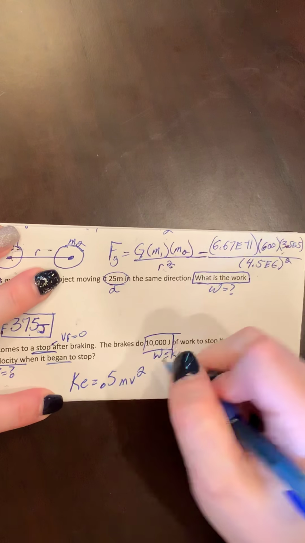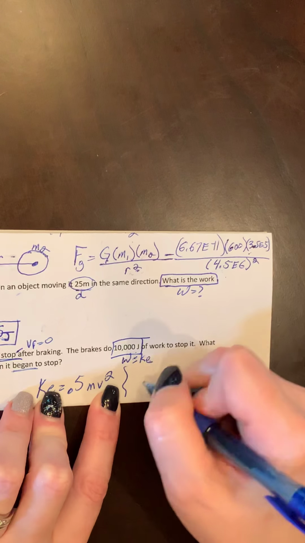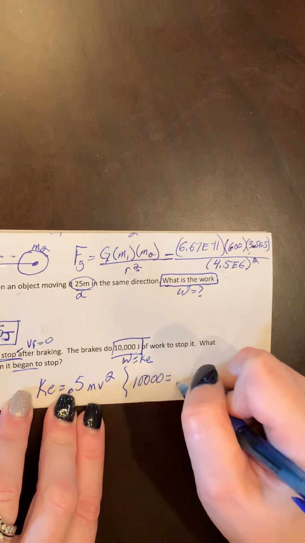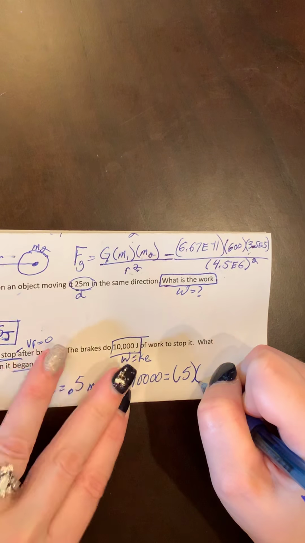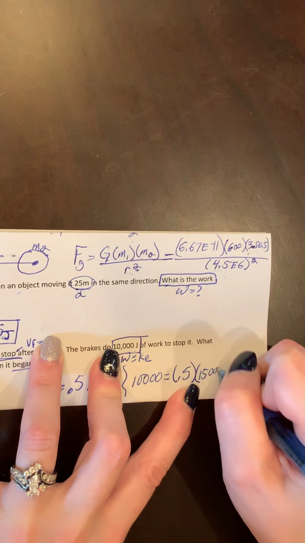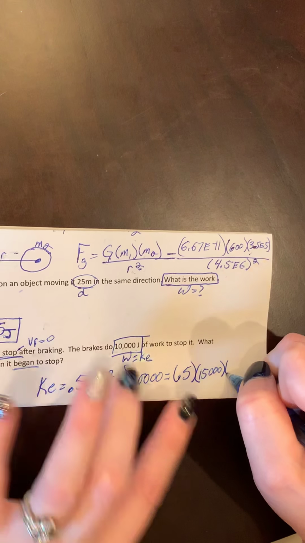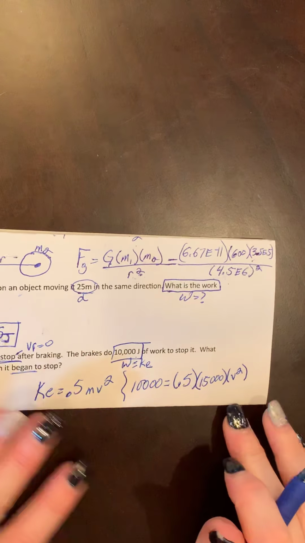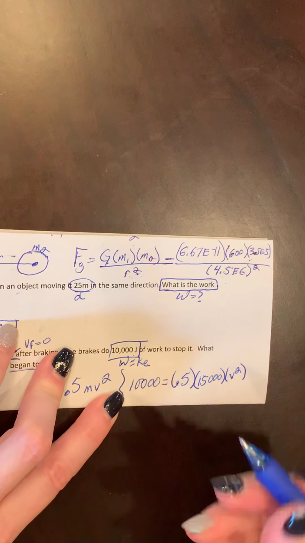So if our KE number is 10,000, make sure you can see this. 10,123 is equal to our 0.5, which is half, of our mass, which is 15,000, times our velocity squared. That's what we're solving for. We're going to have to square root because we got to get rid of that 2. To get rid of a square, you do the opposite, which is a square root.